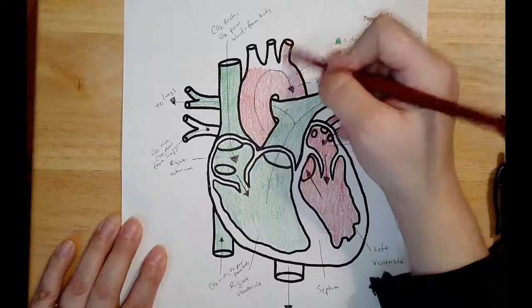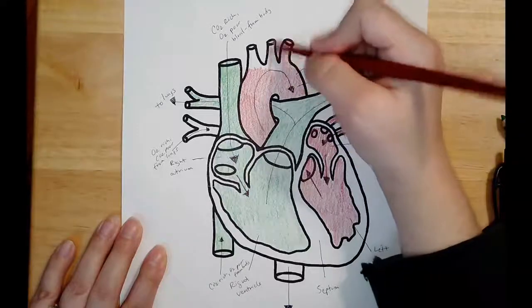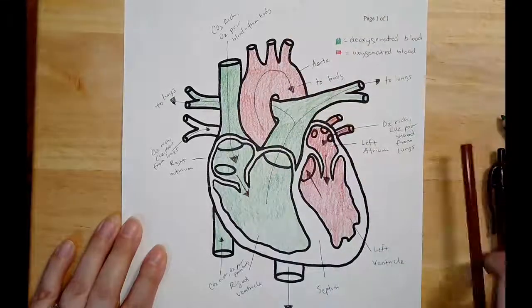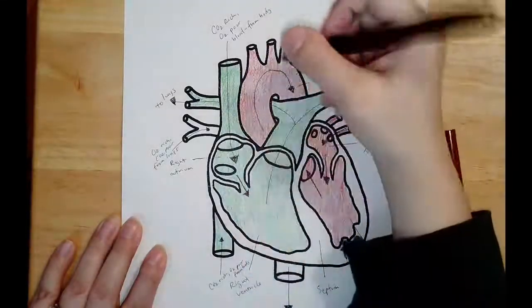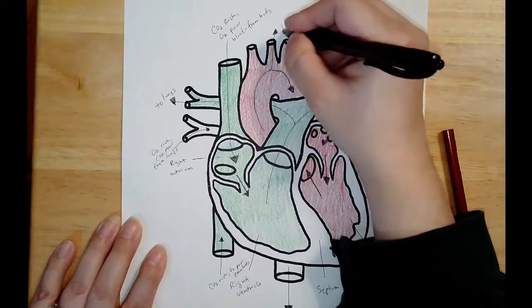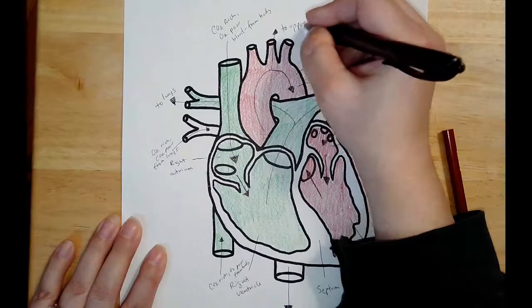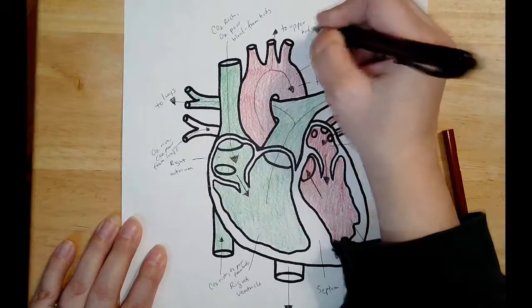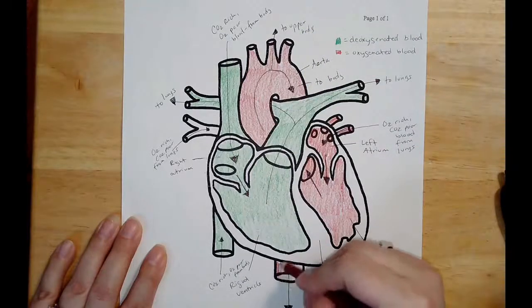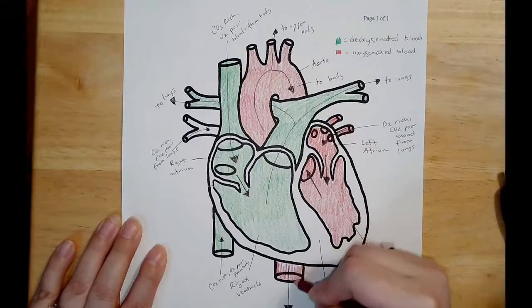I mean, if you really wanted to, you could also add here, to upper body. It's going to be like your carotid artery and your jugular. Right? And this is also, and on this too.